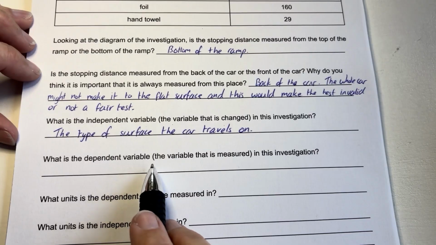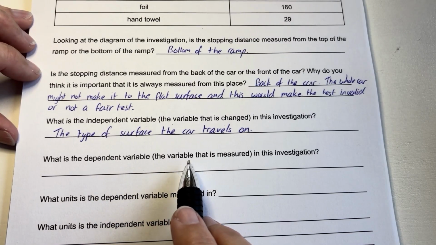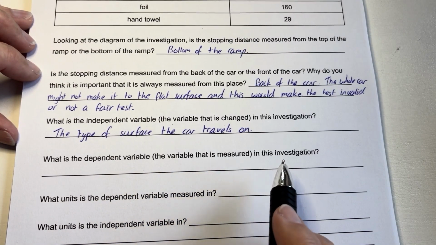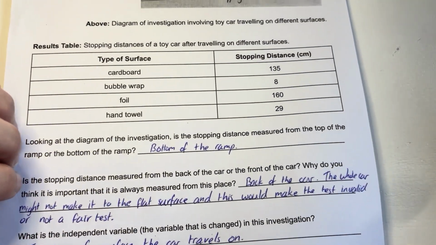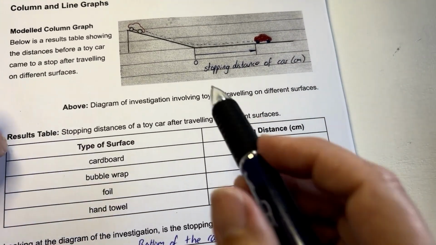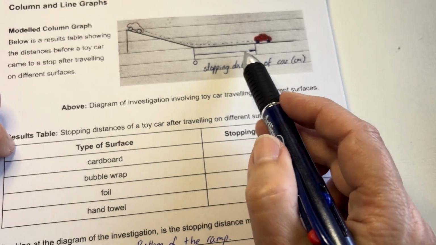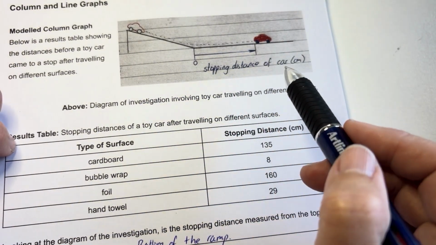What is the dependent variable? Remembering that the dependent variable is the variable that is measured in the investigation. And what are we measuring? We are measuring the distance that the car travels before it comes to a stop.